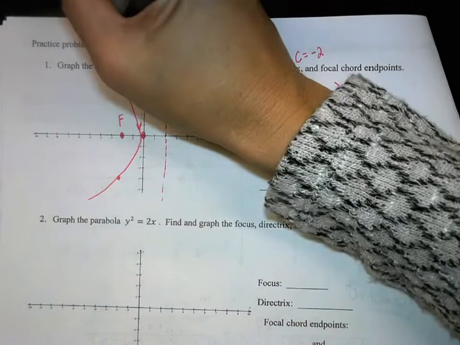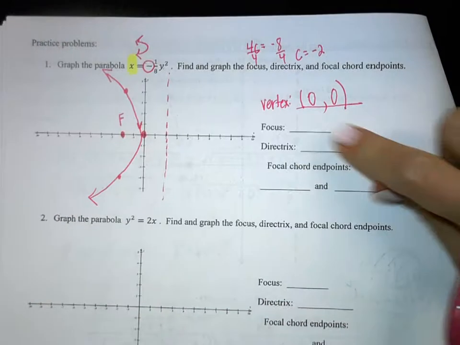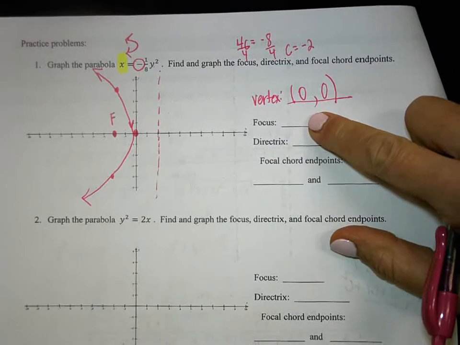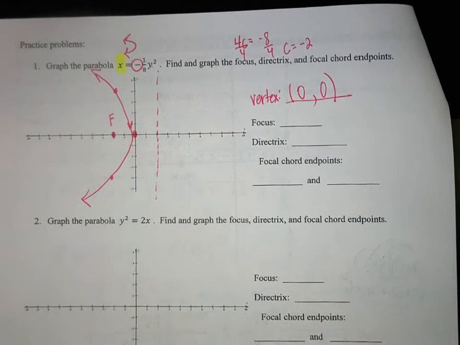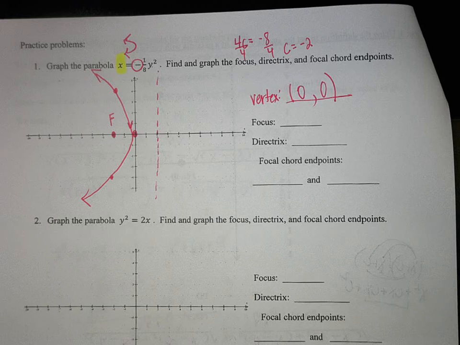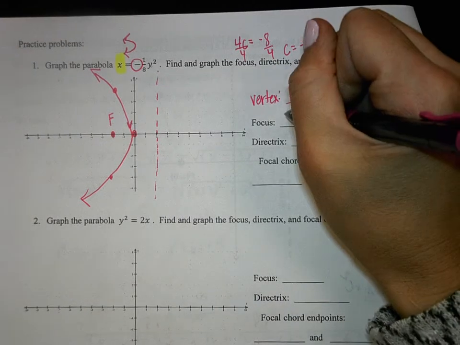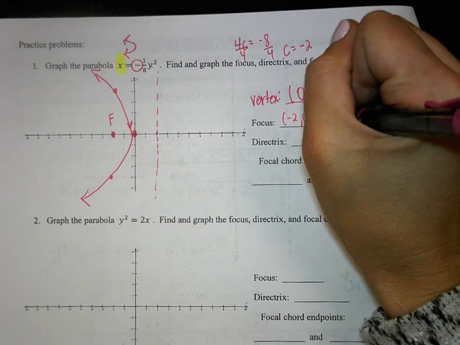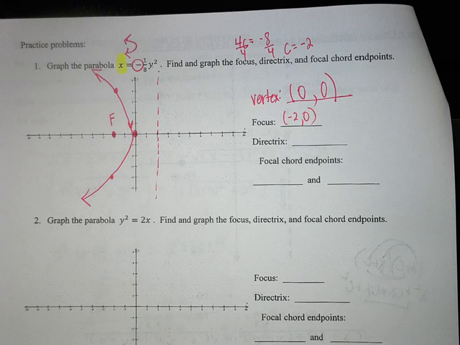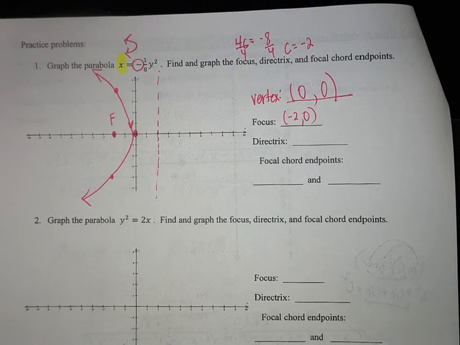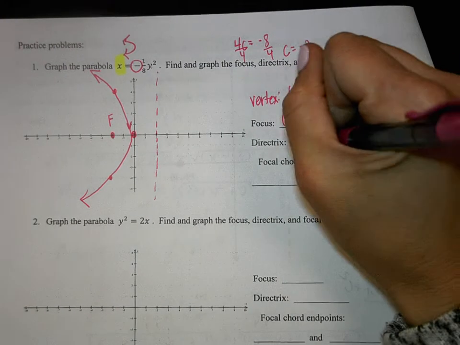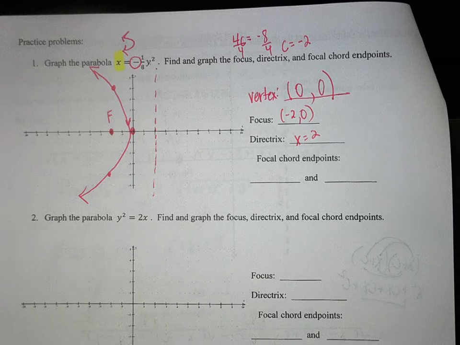Once I have all my points on the graph, that's when I go over here and write the information. So what ordered pair is the focus at? Okay, and the directrix. Remember, that's a line. We would write that as what? Very good. And then what are the ordered pairs for our focal chord endpoints?